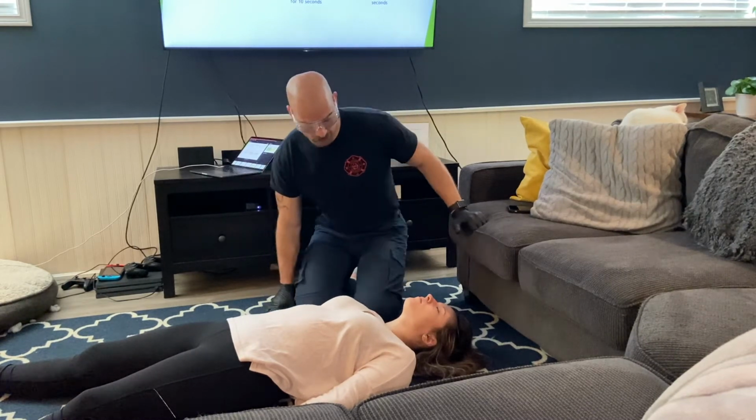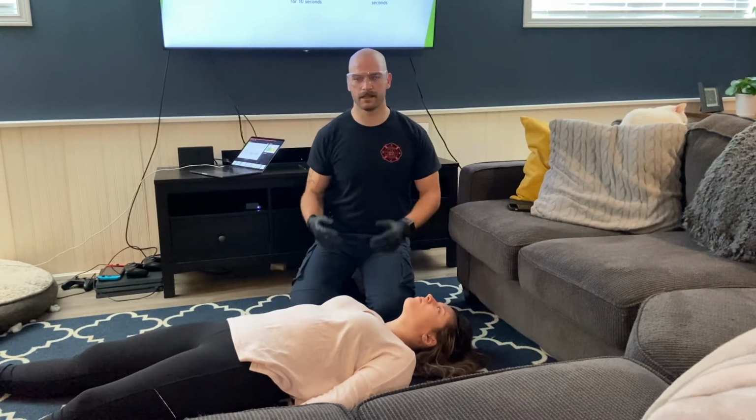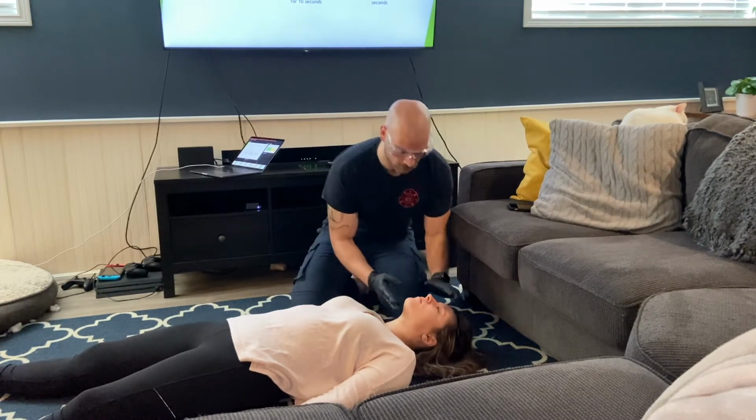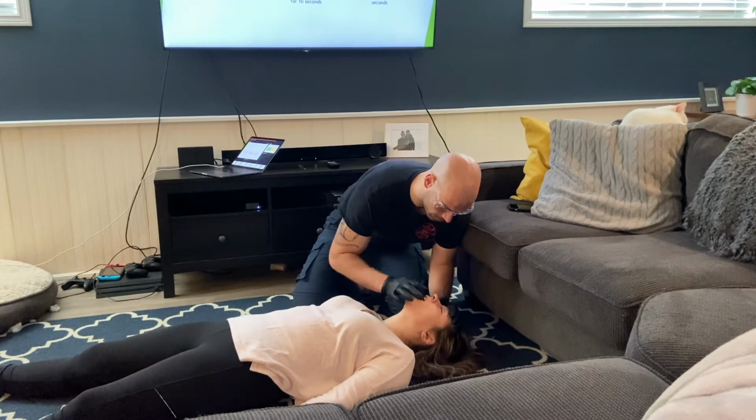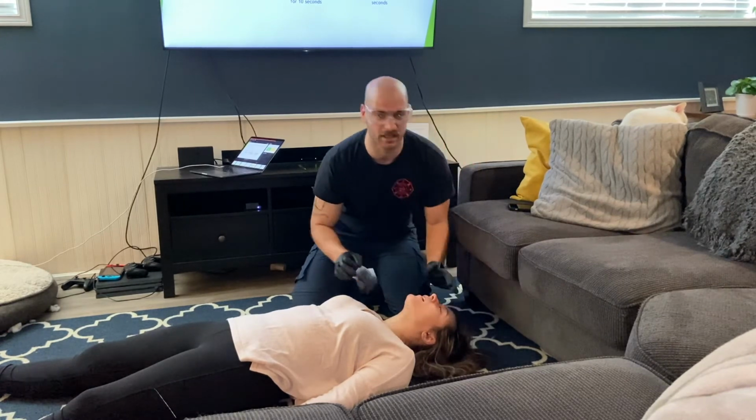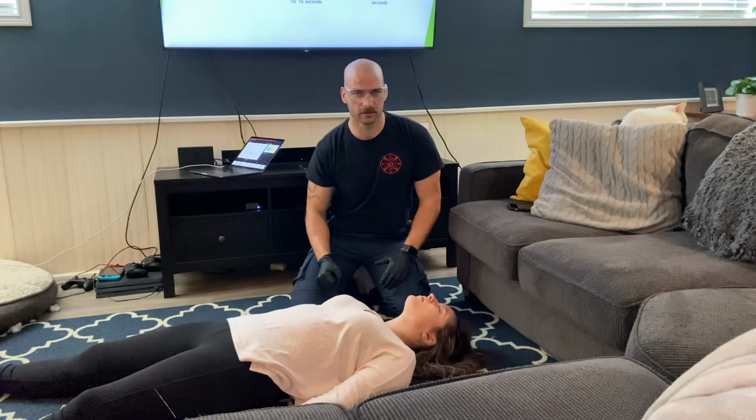Since my patient is unresponsive, I need to start with checking the airway. I do a head tilt chin lift, open the mouth. I don't see anything. My airway appears to be clear.